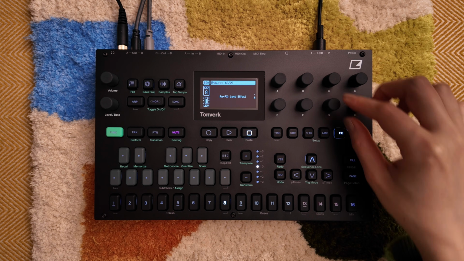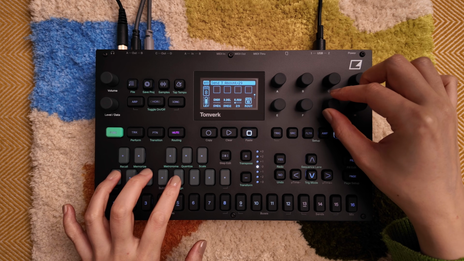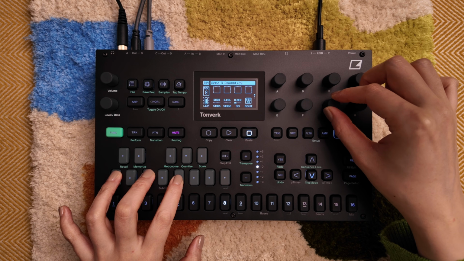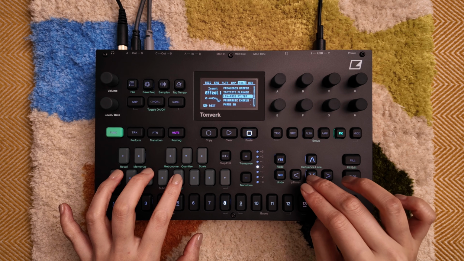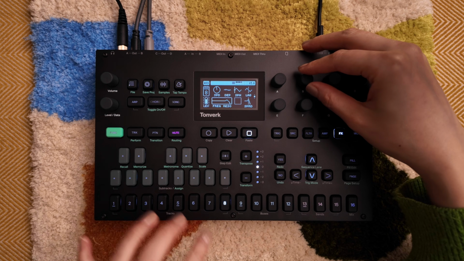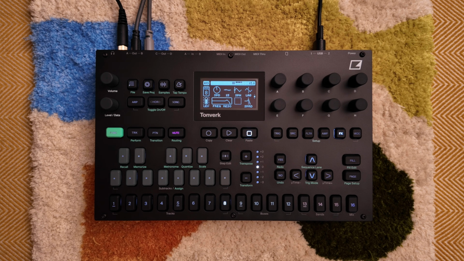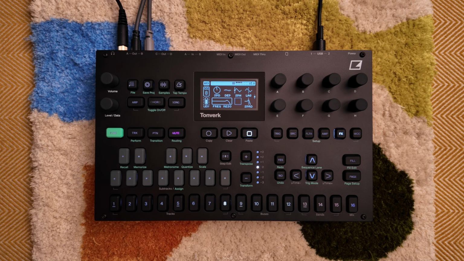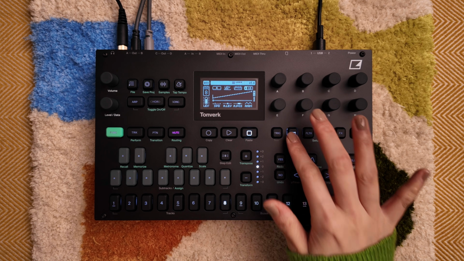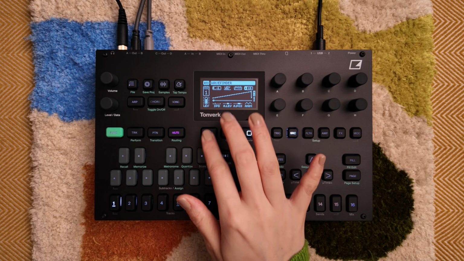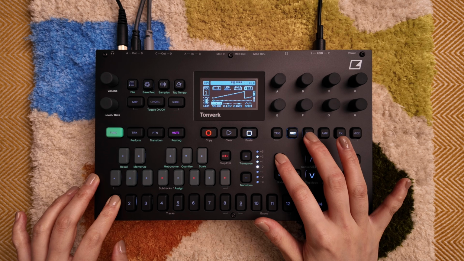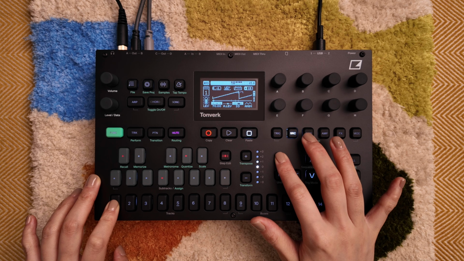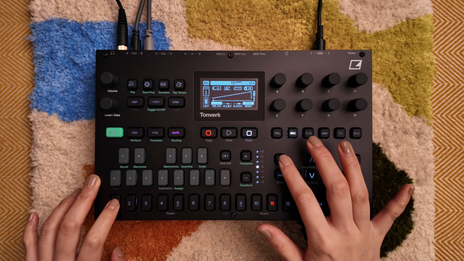To finish this patch, I'll send it to Reverb and insert a low-pass filter FX with slow internal modulation to control the high end. This low-pass filter effect is especially useful since it doesn't use up a track modulation slot in order to add filter movement. In addition, in this pattern, I've added parameter locks on modulation speed and depth to introduce rhythmic variations.